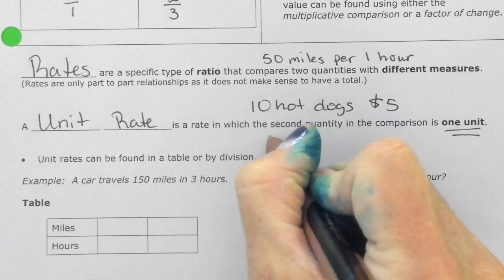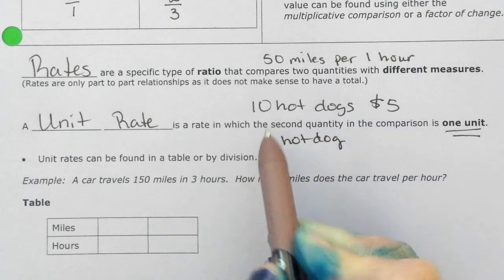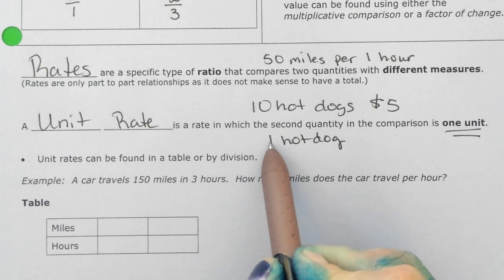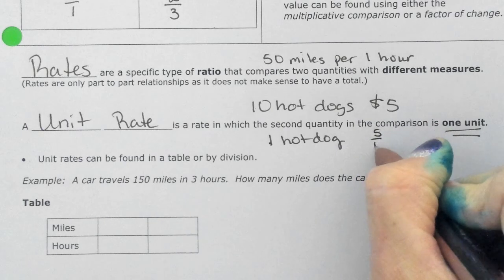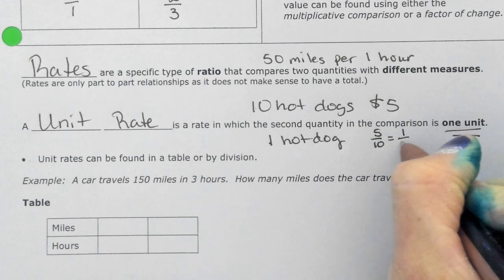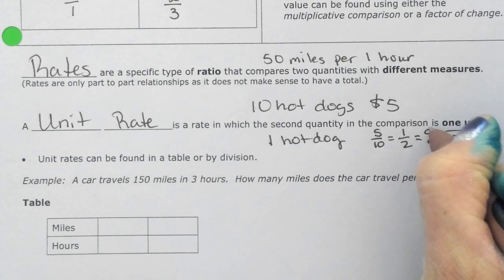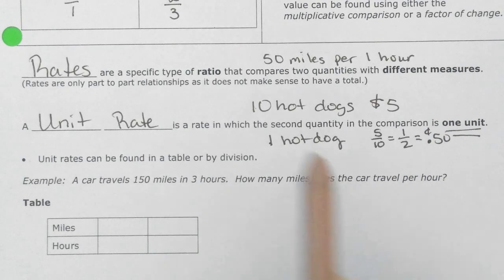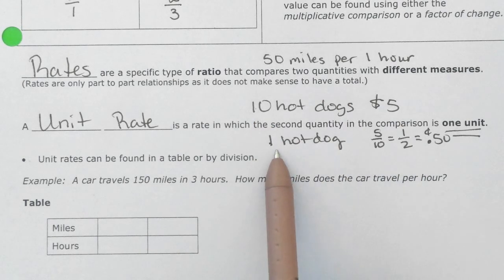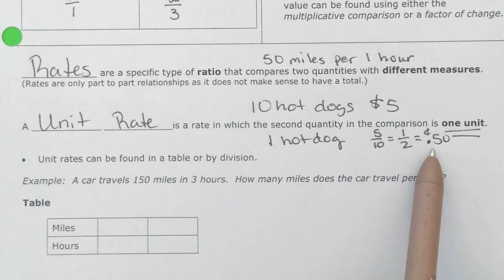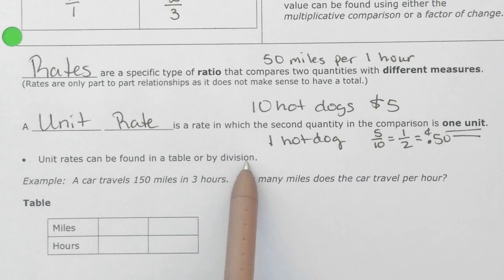Well, how much is 1 hot dog? To get from here to here, I can divide by 10, and 5 divided by 10 is 1/2. And how much money is half a dollar? 50 cents. Boom. Or I could go from here to here, cut that in half, and half of 1 is 50 cents. Unit rates can be found in a table or by division.